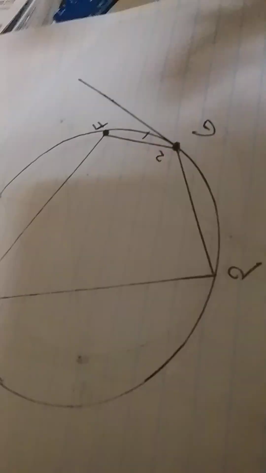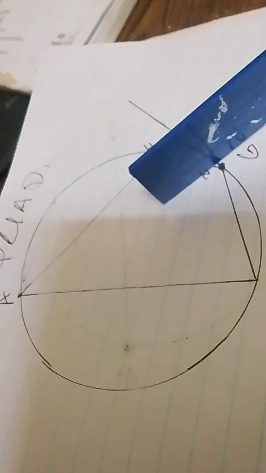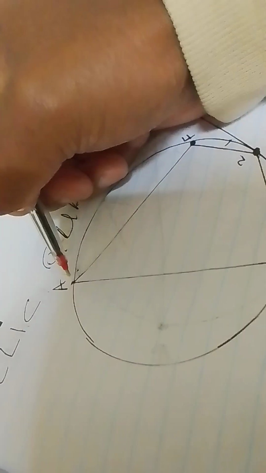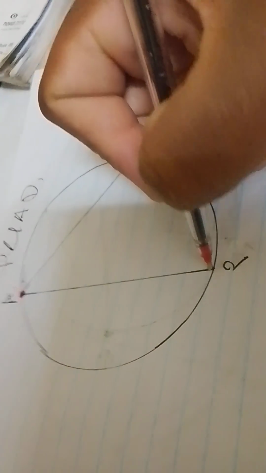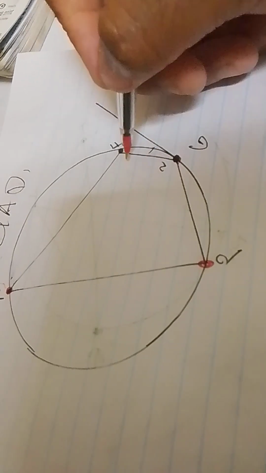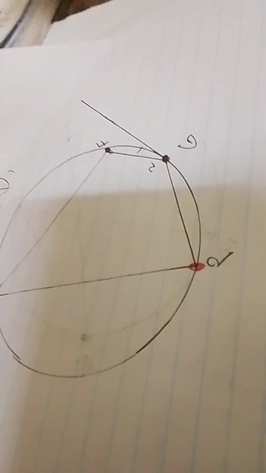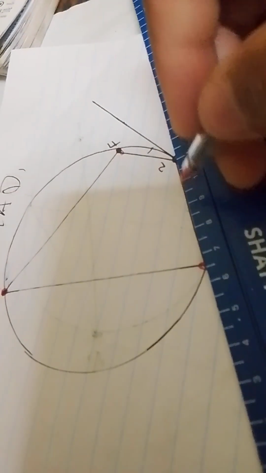So if you look at this one now, you can see I don't have a side that extends out. Although I have A as a point on the circumference, P as a point on the circumference, G as a point on the circumference, I have F. But this side PG doesn't extend out.